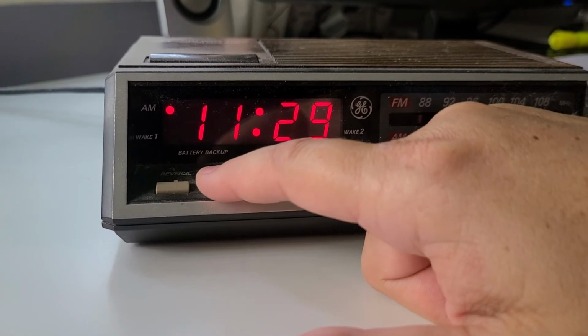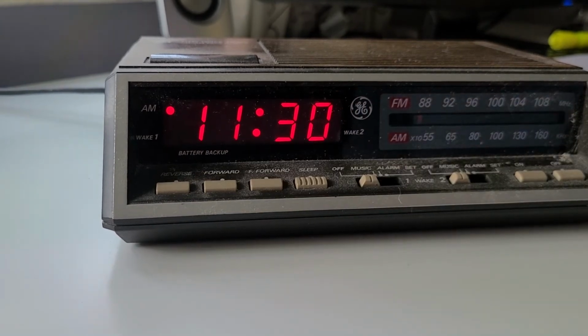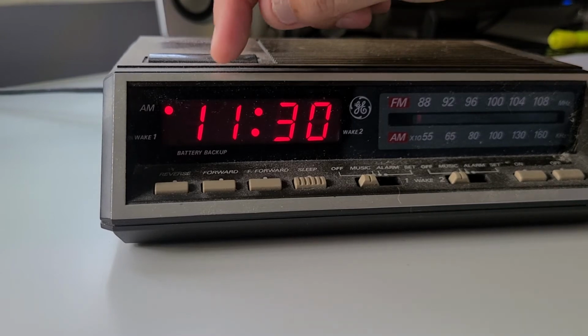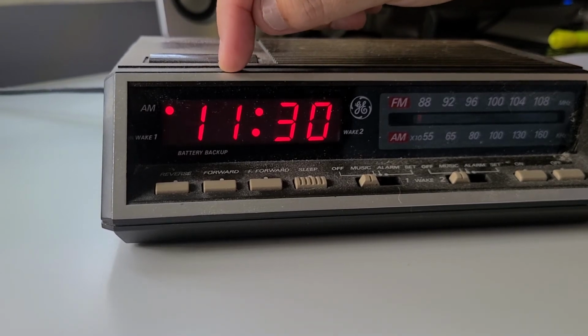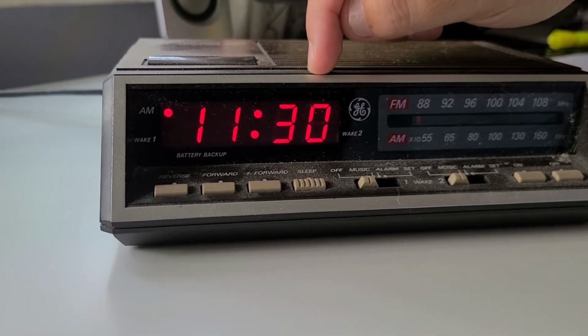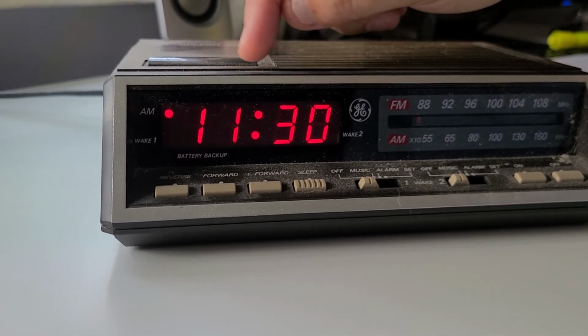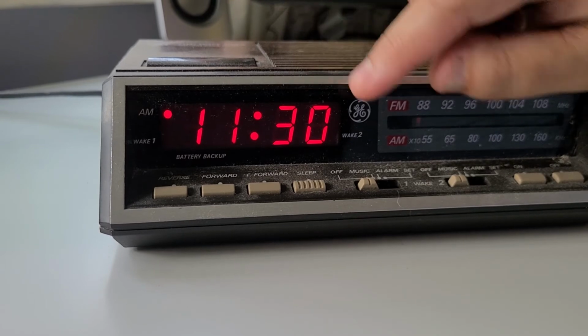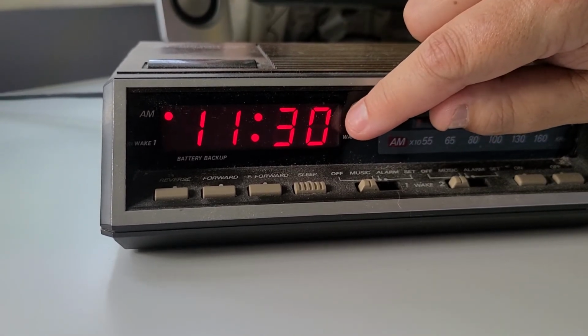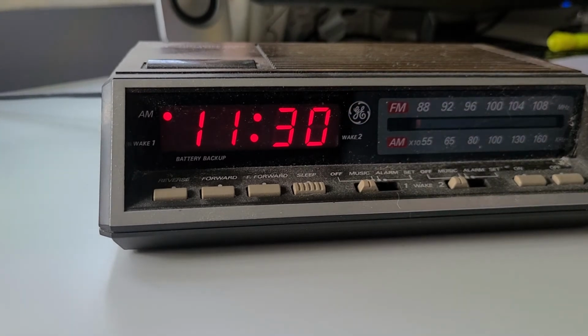But how about now? There's two ways we could say this. We can say the first two digits as one number. So this is 11. And our second two digits as one number, 30. So it could be 11:30. But remember, when it has that 30 here, it's 11:30.